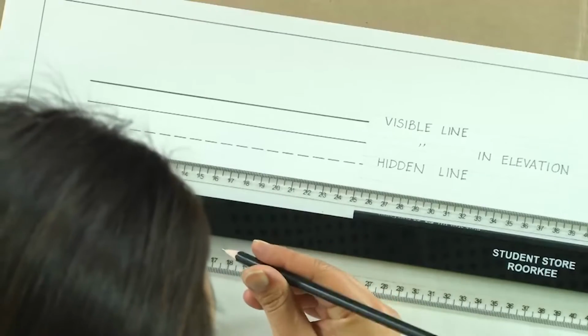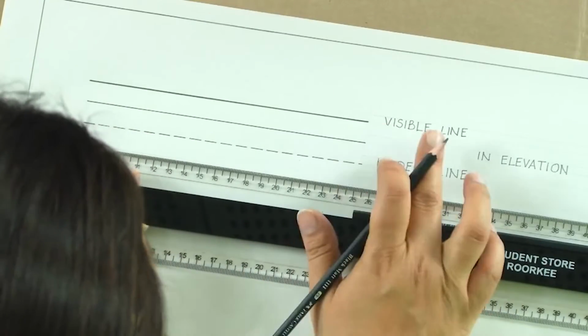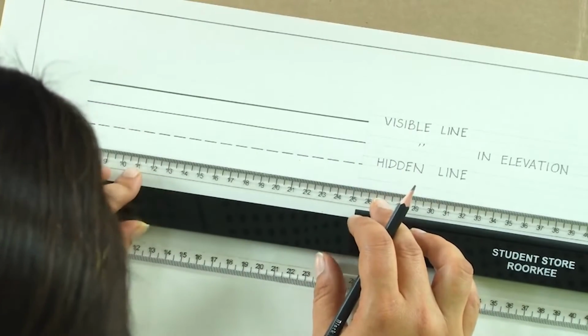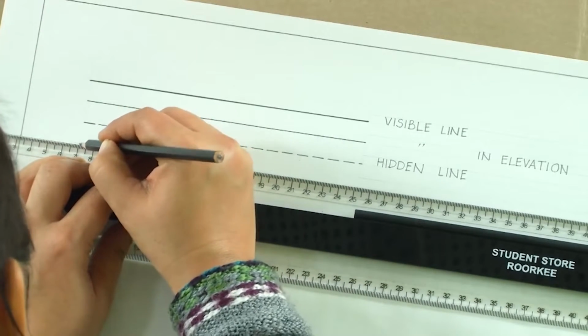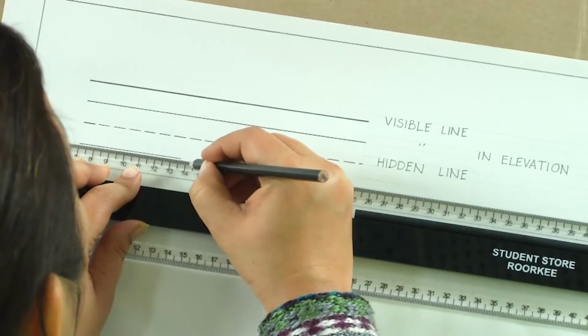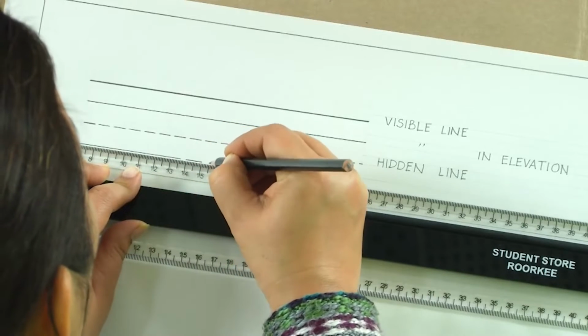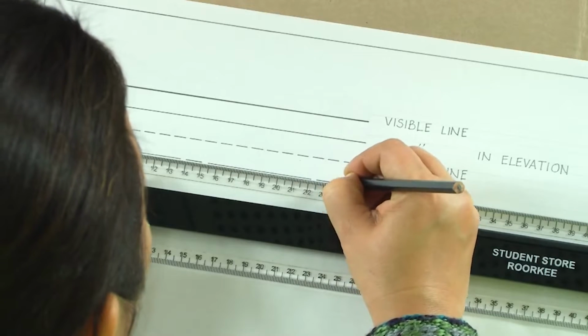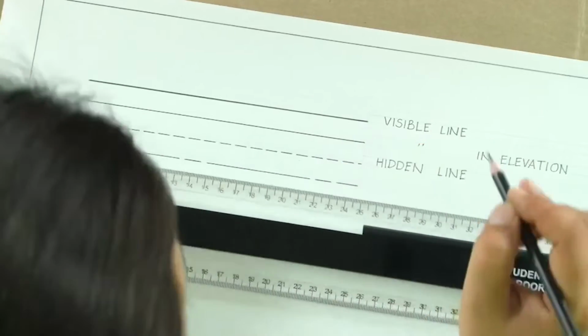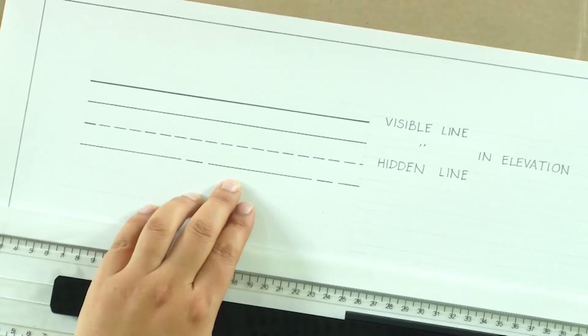The next line which is often used is a center line. Center line is again having almost the same thickness as that of the visible line in elevation, and what we have in center line is that we have a long dash and a small dash in between. This is what the center line is.